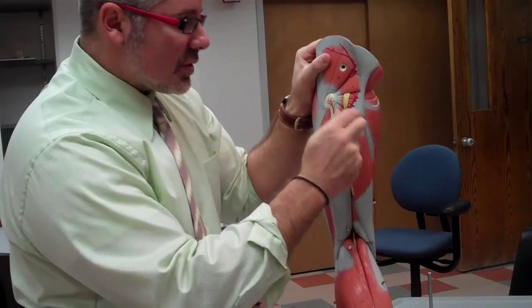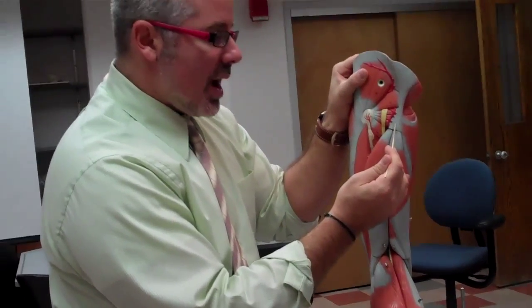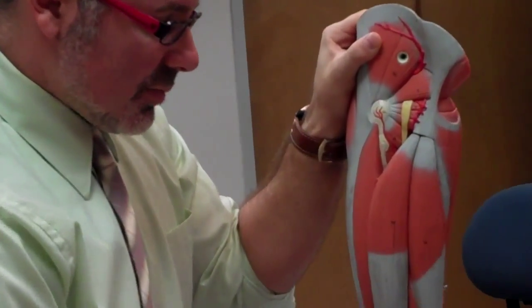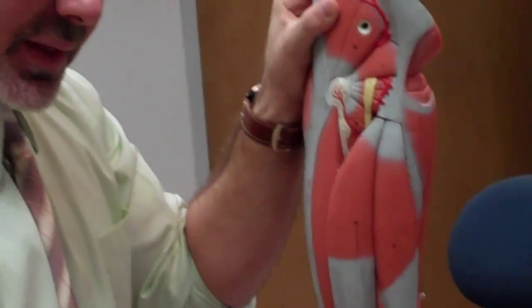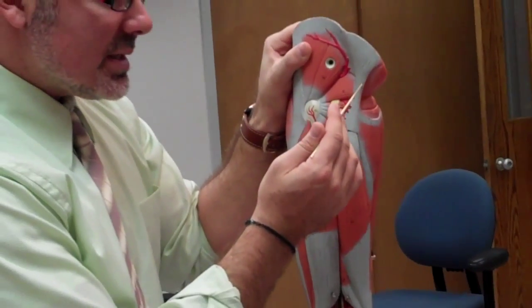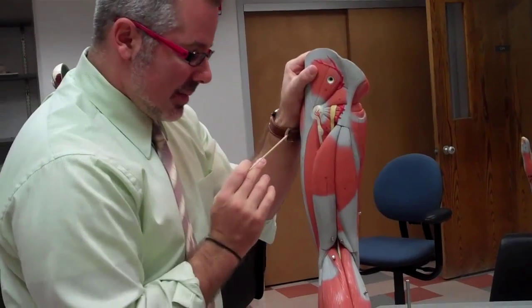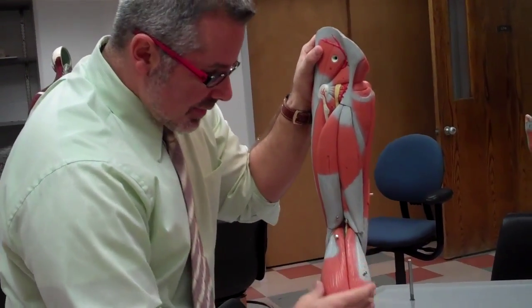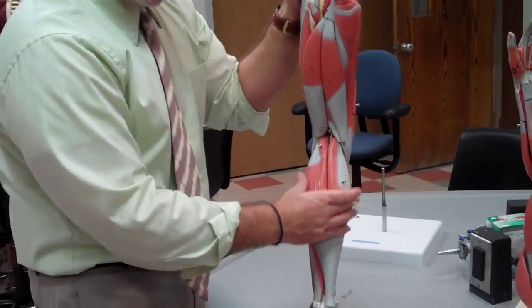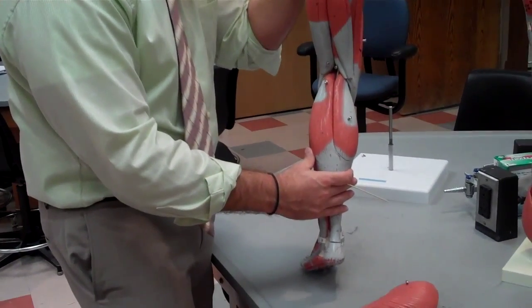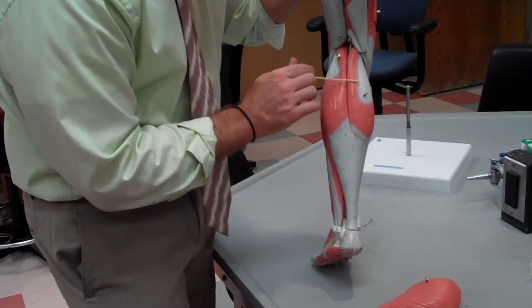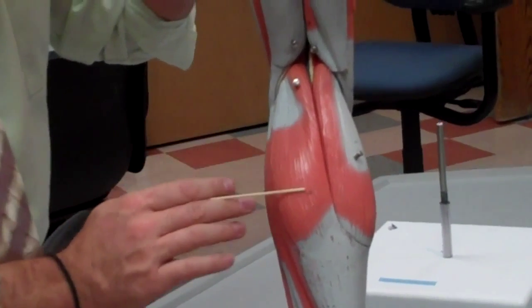All hamstrings originate on the ischial tuberosity. Your hamstrings primarily flex the leg. They flex the knee, but since they cross the hip, they can also extend the hip. On the back of the calf, we have the gastrocnemius. The gastrocnemius has a medial head and a lateral head.